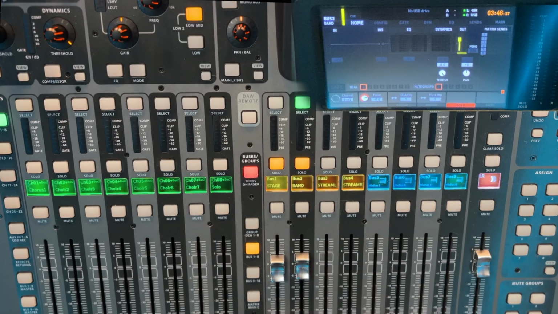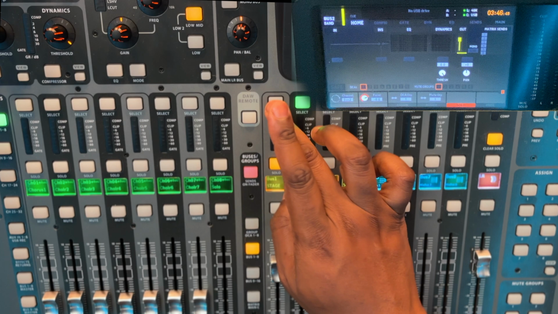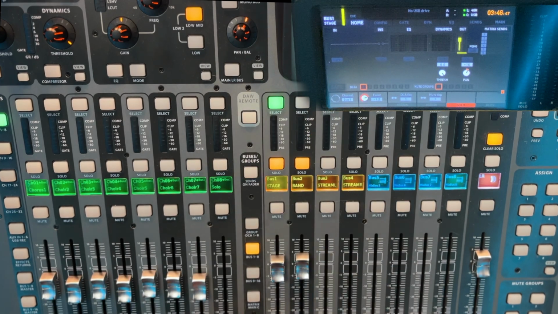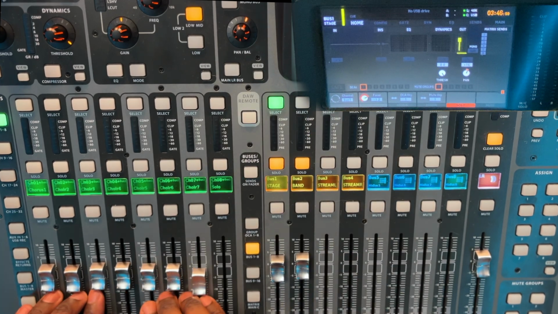Let's say they're like, hey, we need to hear the lead vocal, or maybe we want to hear a little bit of the choir, right? Not a lot. So I can go ahead and pull the choir up a little bit in the band mix, right? Different from the stage mix. Stage, you're like, we need to hear more choir. Cool. Can go. So we could do that.